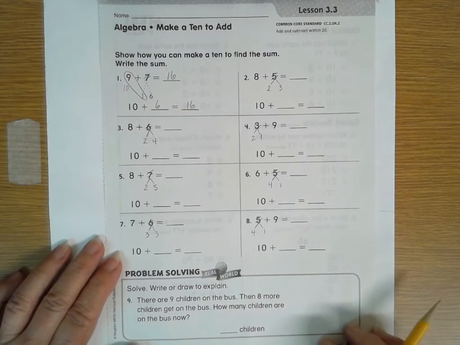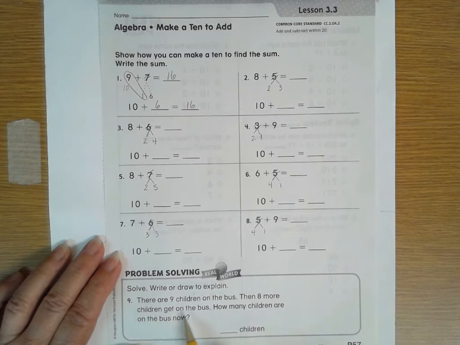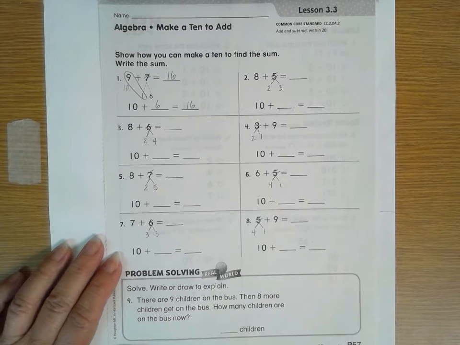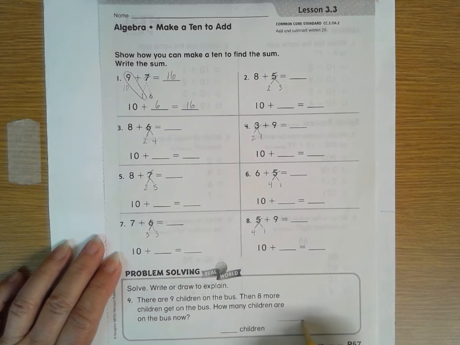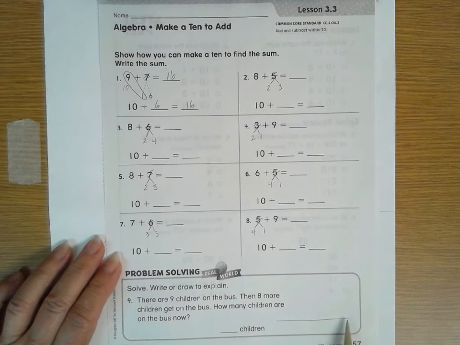Number 9, there are 9 children on the bus. Then 8 more children get on the bus. How many children are on the bus now? You need to write a number sentence, get your answer, and then put your answer on the line. Turn your paper over.